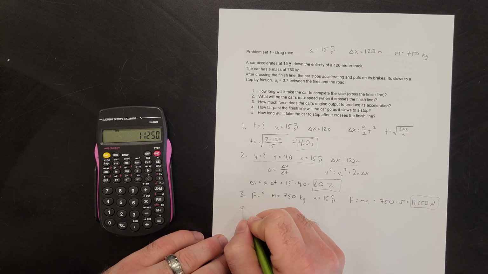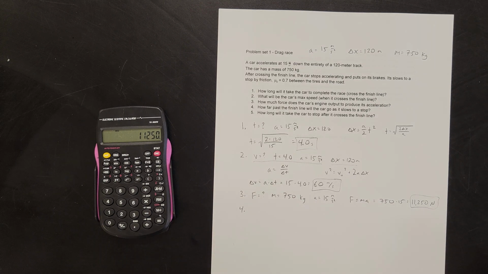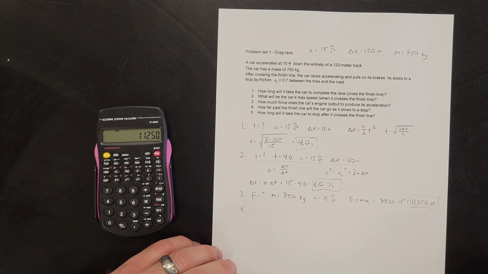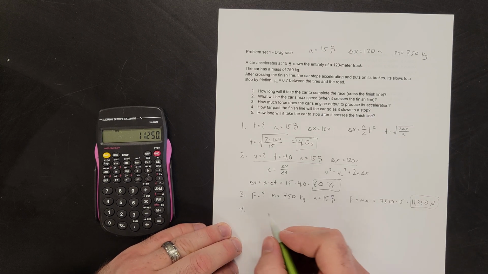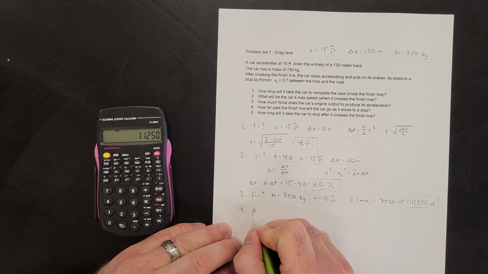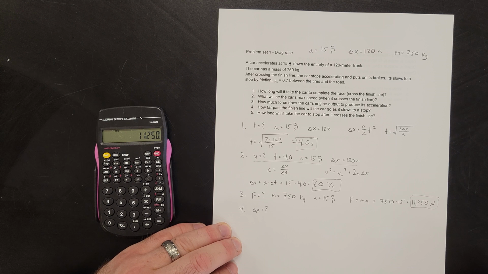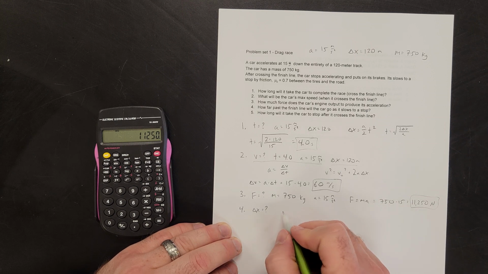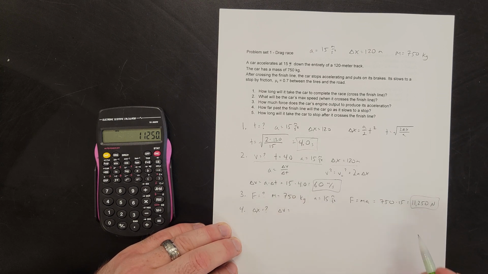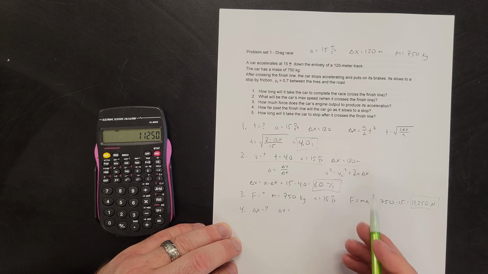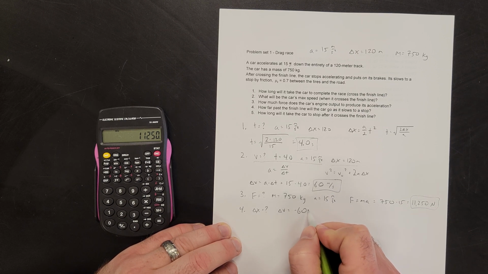Okay, number 4. How far past the finish line will the car go as it slows to a stop? So this is going to be after it finishes the race and as it's slowing down. I'm being asked for delta x, and if I'm going to get a delta x, I'm going to need something like a change in velocity. That I have. It's going to slow down from 60 to 0, so the change in velocity is negative 60 meters per second.